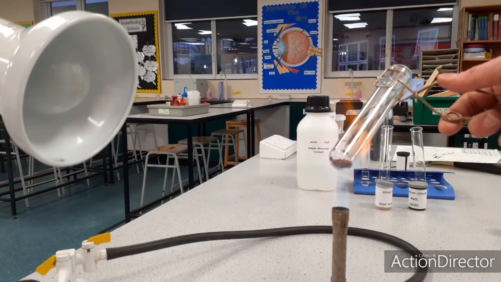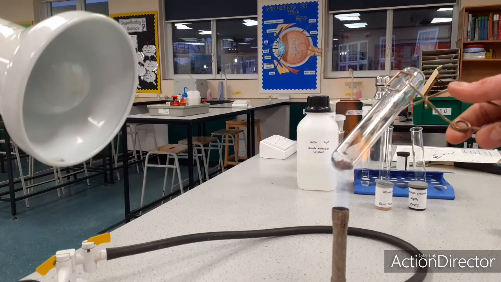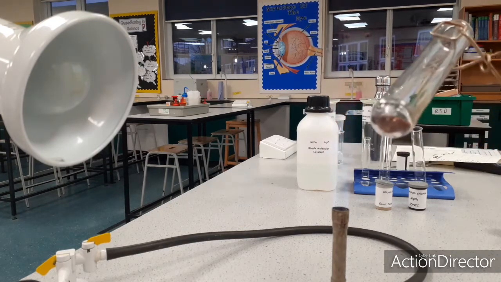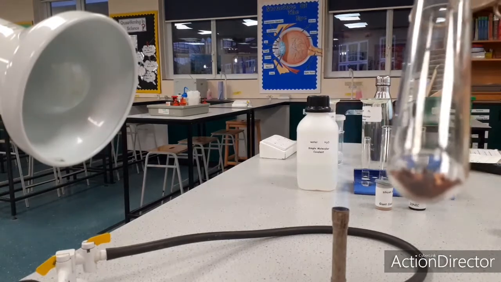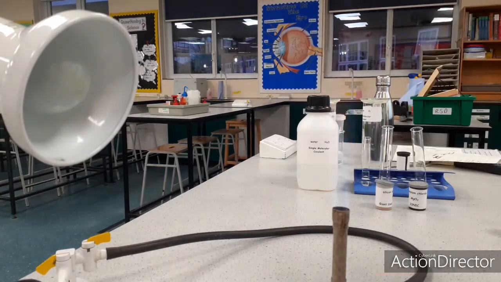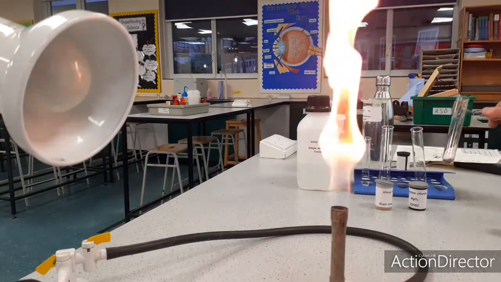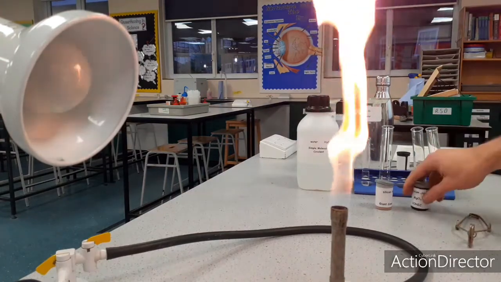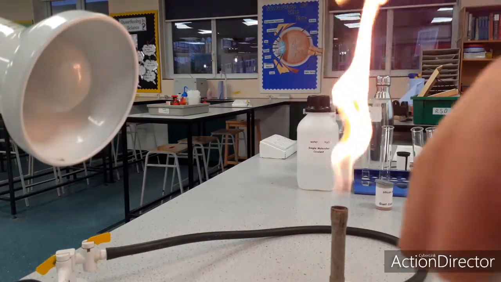And I've been heating it, and you can see that it's got really, really hot, but it's not melted. So I'm just going to conclude that metallic substances have got a high melting point. Now I'm going to do the same for an ionic substance.